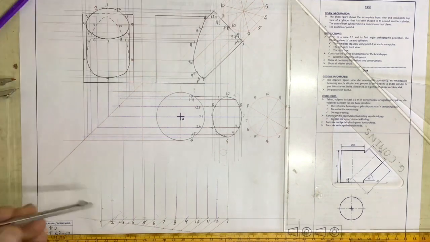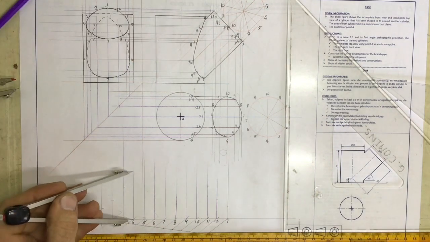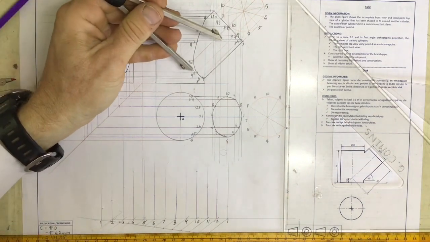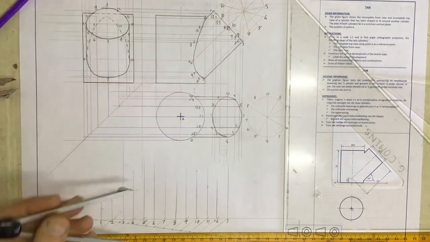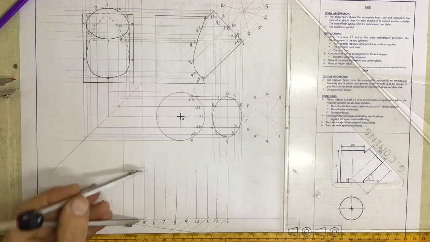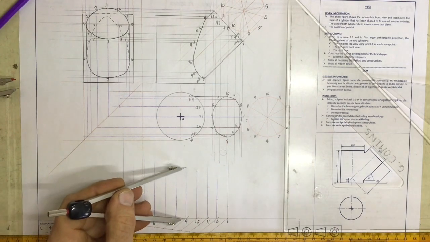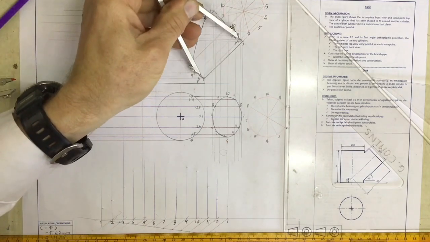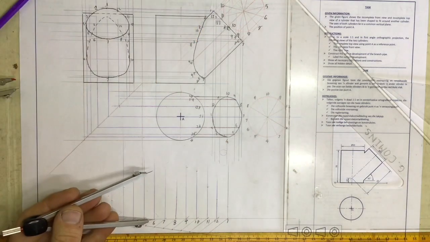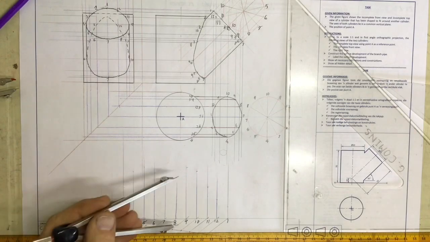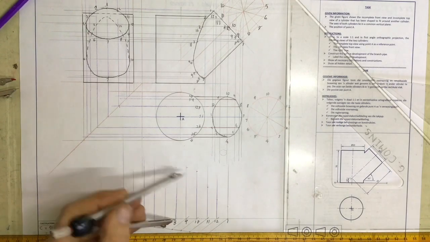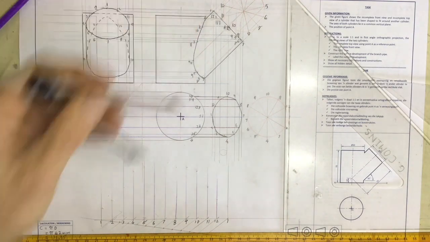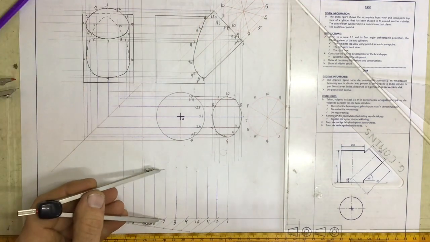10 and 4. There is 4. There is 10. 9 and 5. There's 5 and 9. 6 and 8. There's 6 and 8. Okay, and number 7 over here.